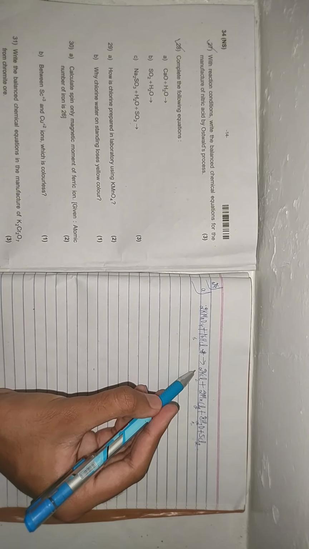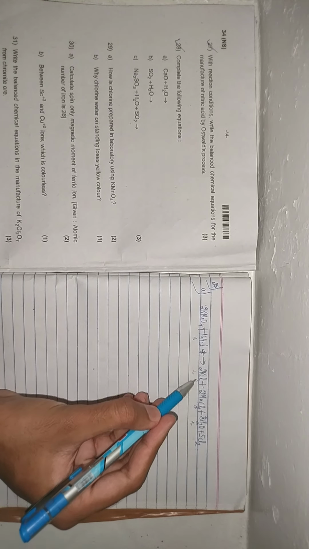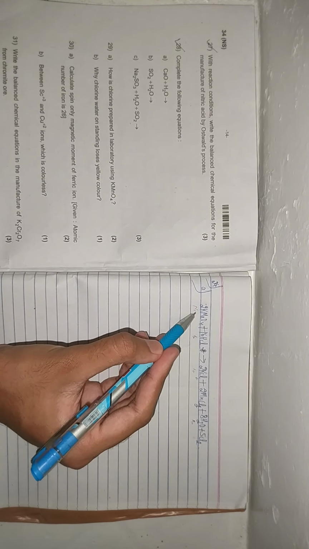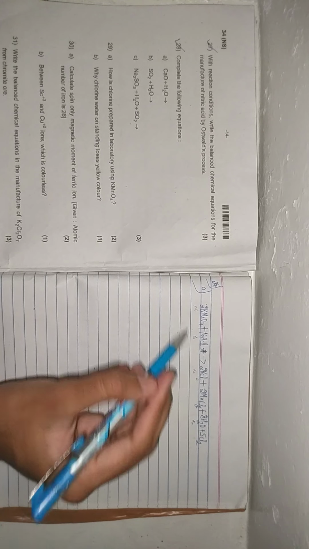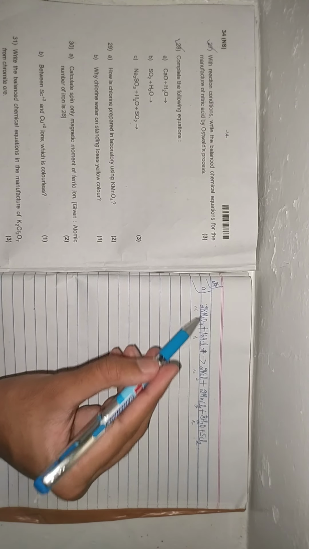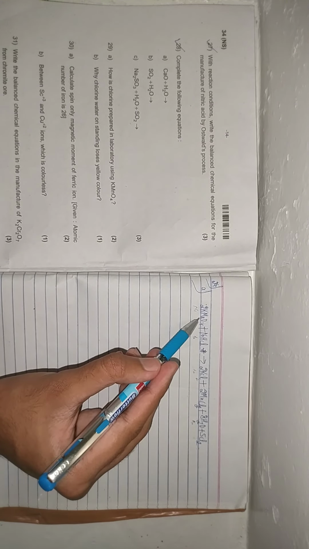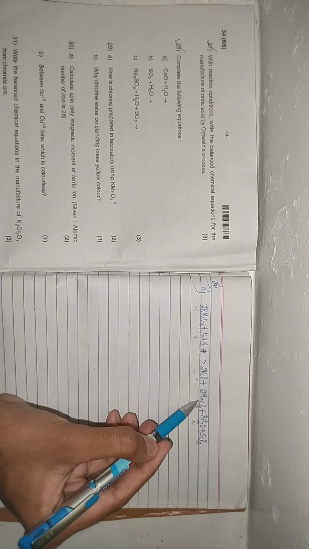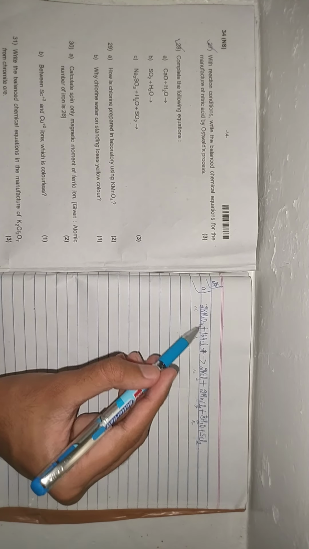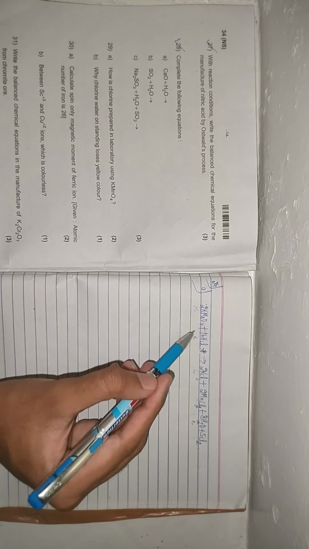Now K. 2K means K2, here also K2. 2 moles K, yes, it is correct. Mn, that is 2 moles, 2 into Mn, here also 2 into Mn. Okay. O4, that is 4 times 2, O8 it will be.